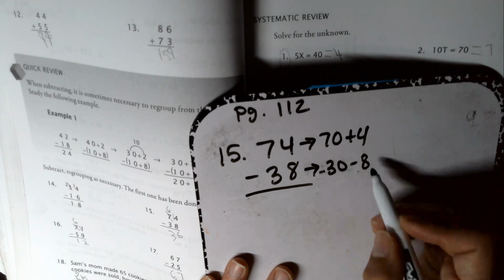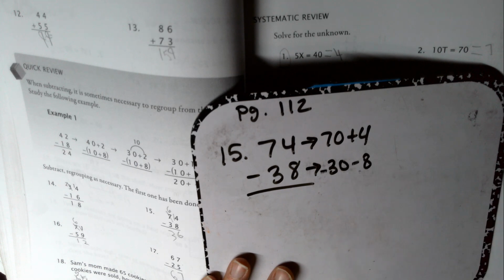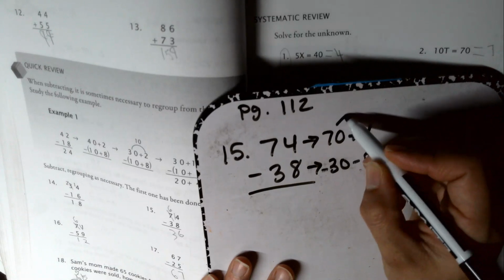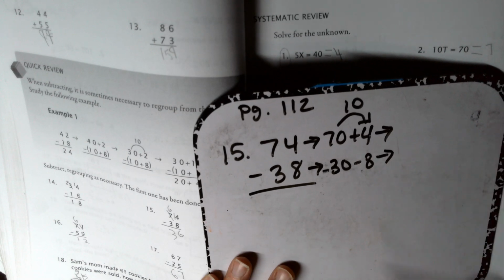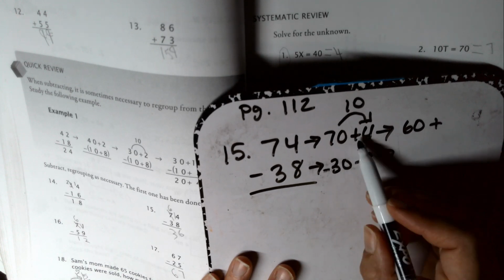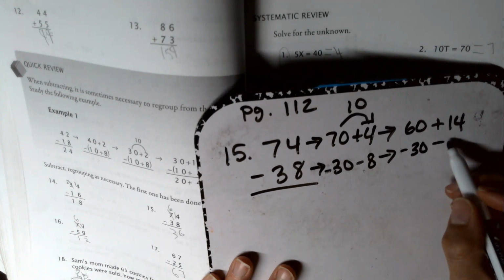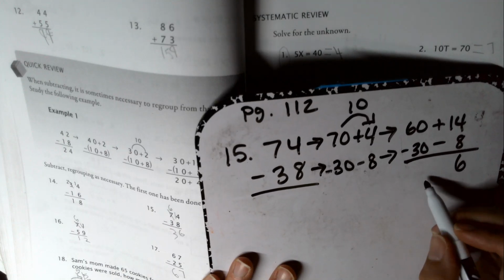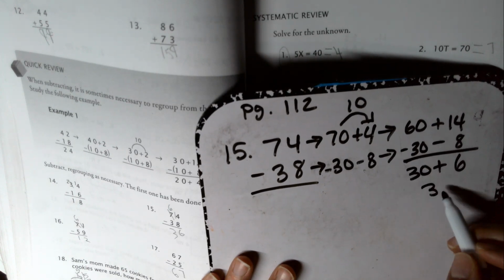So we have 30 and 8. We cannot take away 8 from 4, so we have to get that 10 again. The 10 gets taken away from the 70 and is given to the 4. So we end up with 60, because 70 lost a 10, and we end up with 14, because 4 gained a 10. Then we do minus 30, minus 8, and we have 6 plus... we do our 1s first, now we're doing our 10s, plus 30, so our answer is 36.